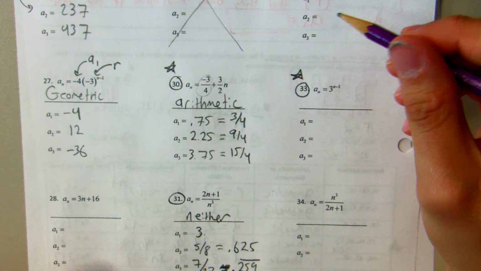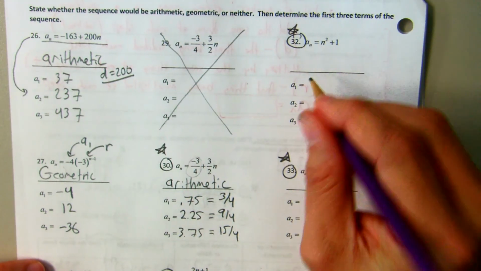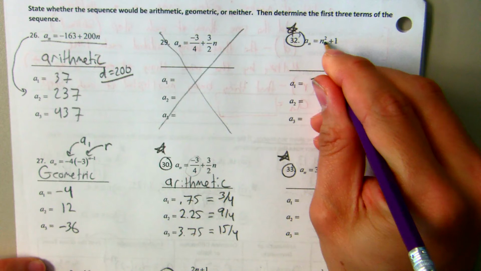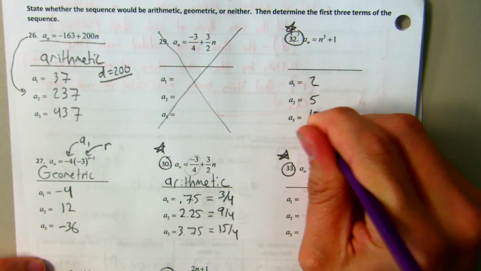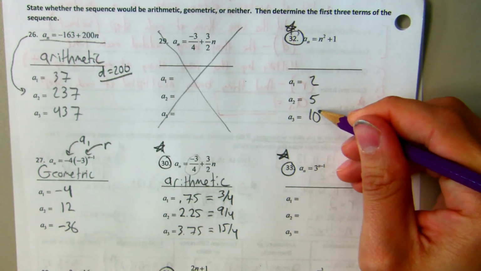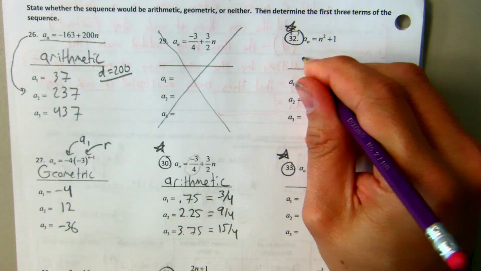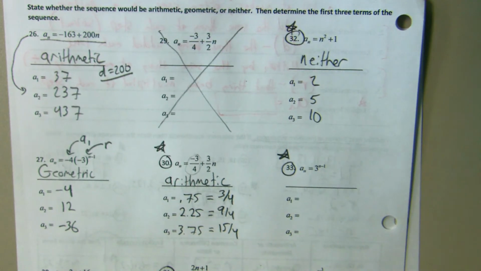Okay, the next one numerically would be number 32. I don't recognize this right away. Plug in 1 for n, you get 2. Plug in 2 for n, you get 5. Plug in 3 for n, you get 10. So to go from 2 to 5 to 10, it's not adding the same thing each time, it's not multiplying the same thing each time. It's neither one of those two.